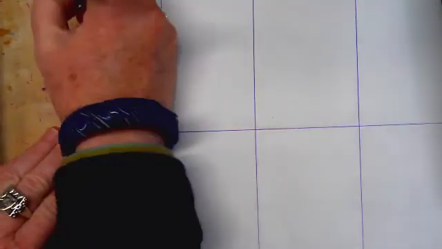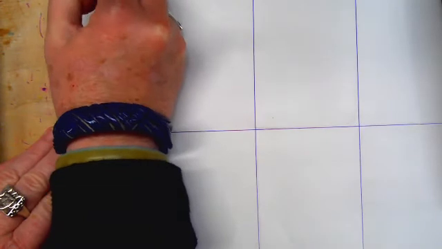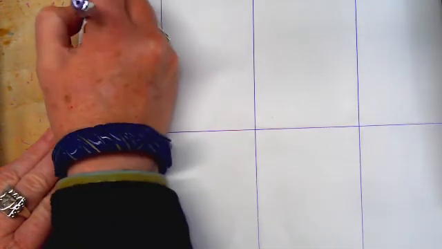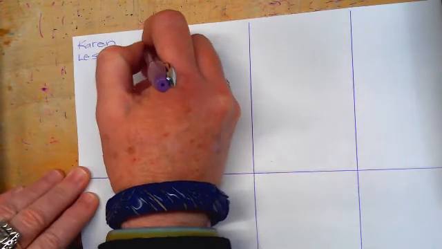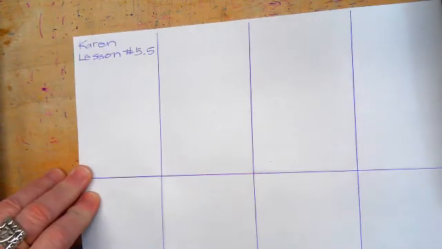Okay. And so the lesson we're going to do, I'm making sure my name's on my paper, and then we're doing lesson 5.5. And we're going to be going over page 217, and we're going to go all the way to, let's see, I think we're going to 222.